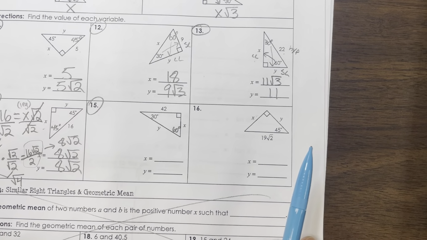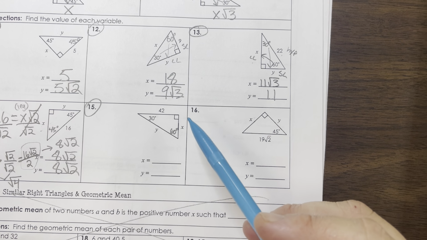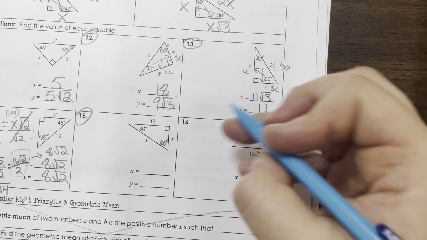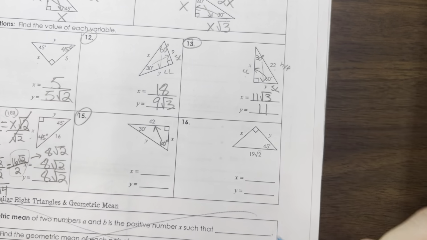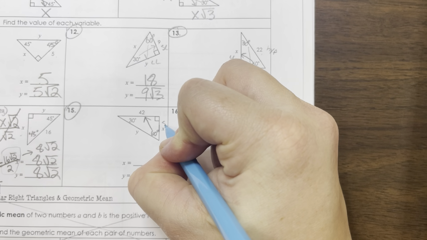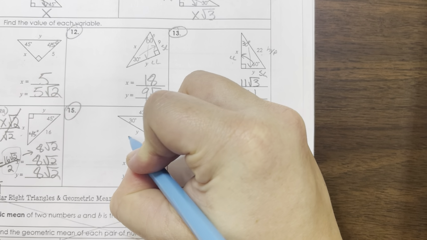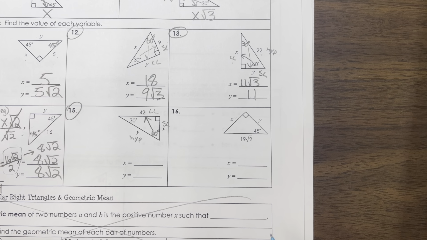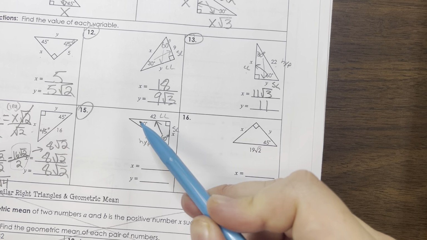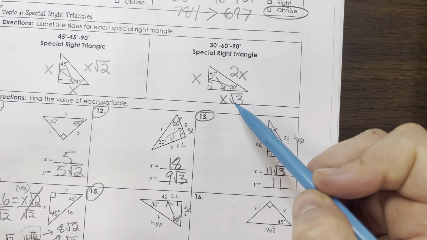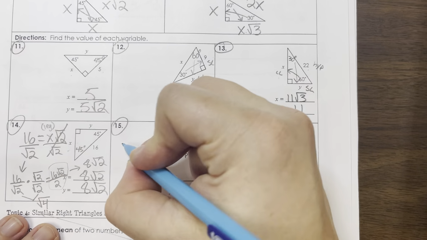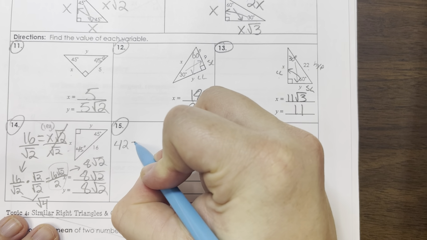So our 30, 60, 90 is a little bit trickier, okay, but the same principle is going to apply. Now we are given, it looks like, the longer leg in this question. It's across from the 60-degree angle. So we need to find the shorter leg and we need to find the hypotenuse, okay? So what we have here, the only information we're given is this side of the longer leg is 42. Well, the longer leg is equivalent to x times the square root of 3. So I'm going to set that equal to the 42 that they give me.